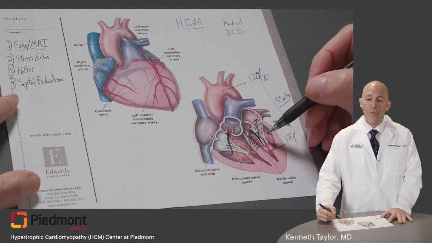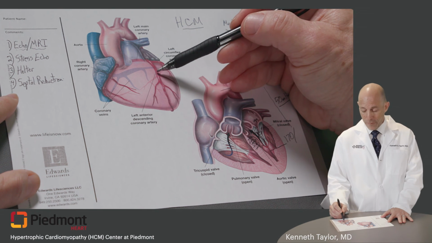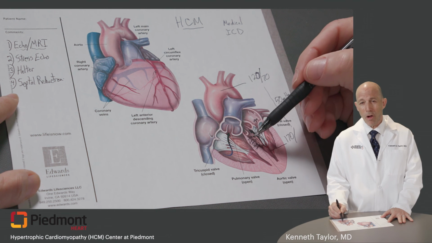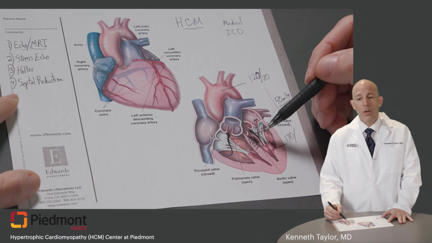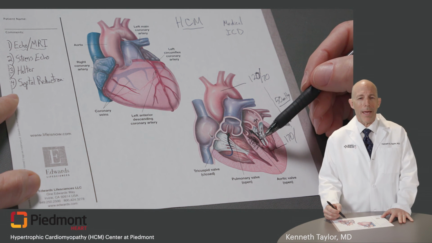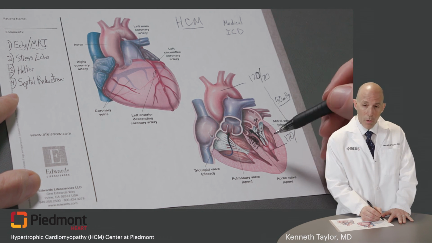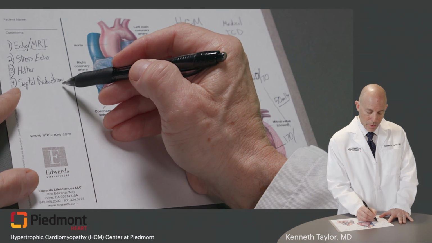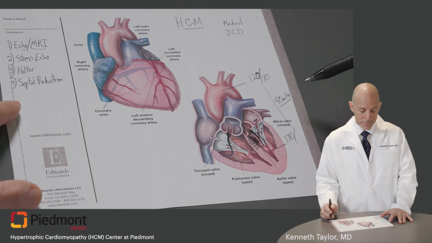There is an alternative called an alcohol septal ablation, where we go in with a cath and find the blood vessel that feeds this particular area of the heart and inject a little alcohol and cause, for lack of a better word, a little heart attack, which can reduce the obstruction. We typically think of that as a second choice to the myomectomy and used mostly in patients who are felt to be not surgical candidates. So we call that whole category septal reduction therapy. The vast majority of patients don't need that and can be managed medically.